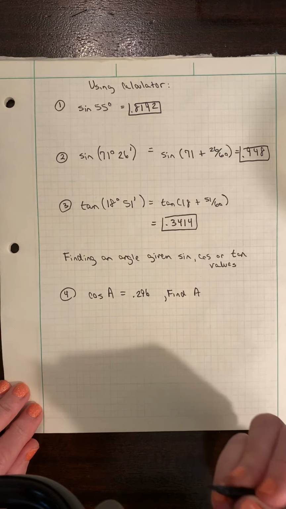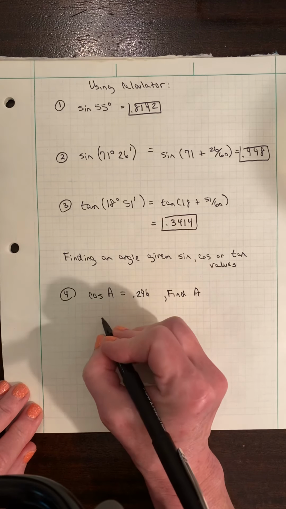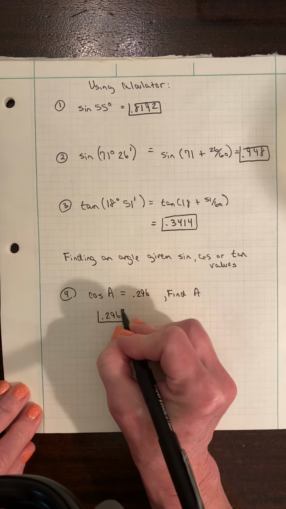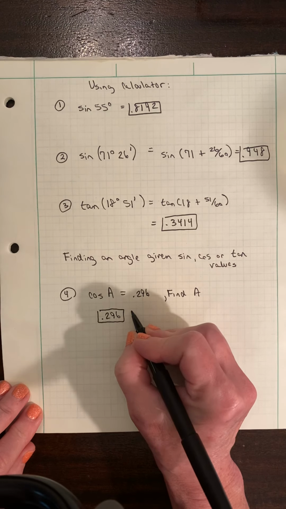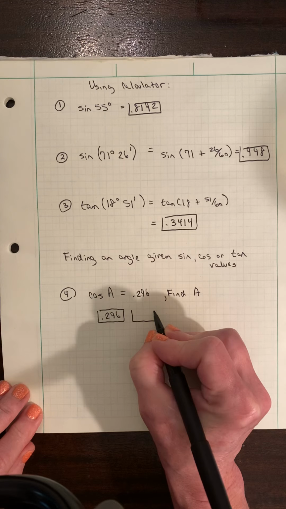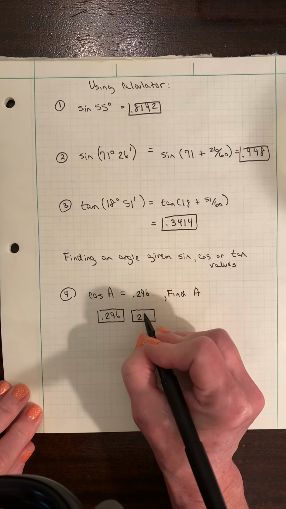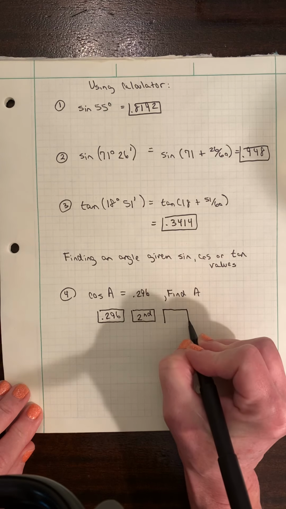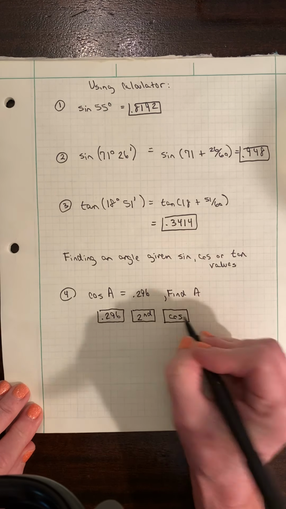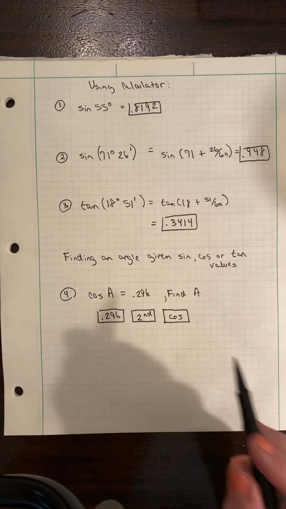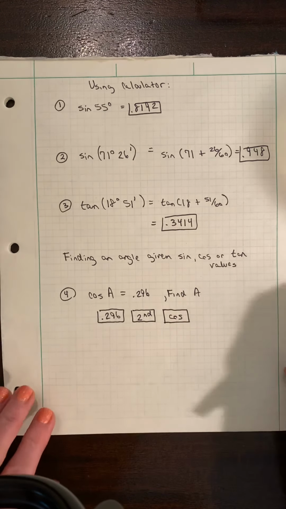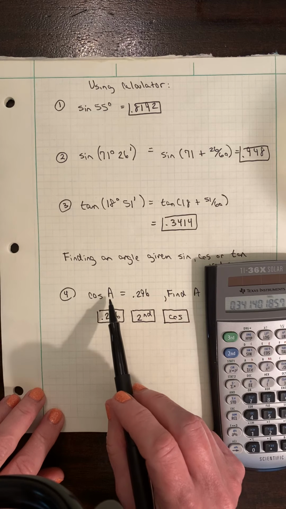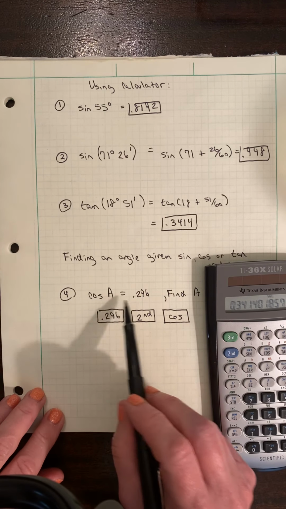Okay, now what we can do is you're going to put this number in, 0.296. You're going to enter that in. Then you're going to hit your second key. Then you're going to hit your cosine. Our second key gives us inverse or backwards operations, and that will tell me what angle, the cosine of this angle gives me that.